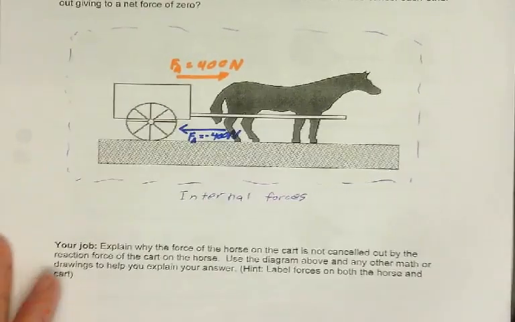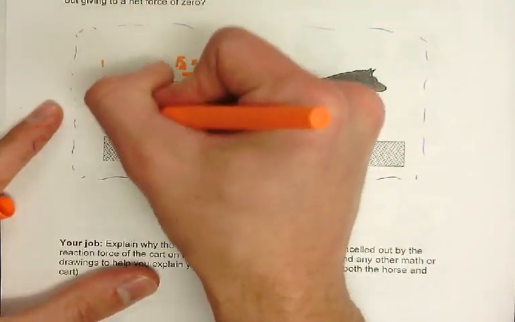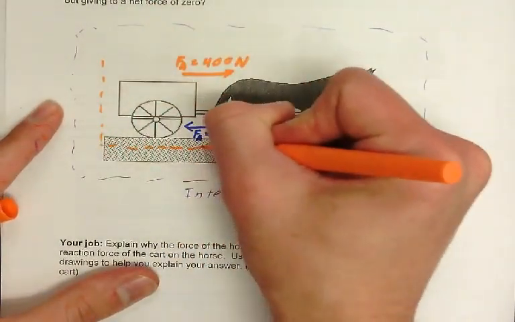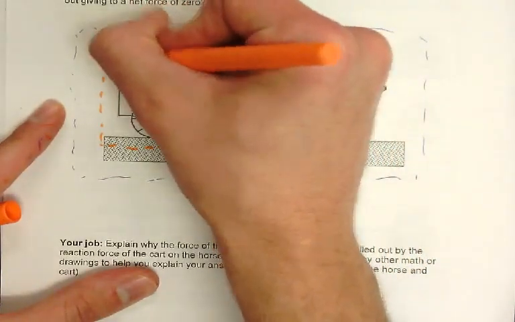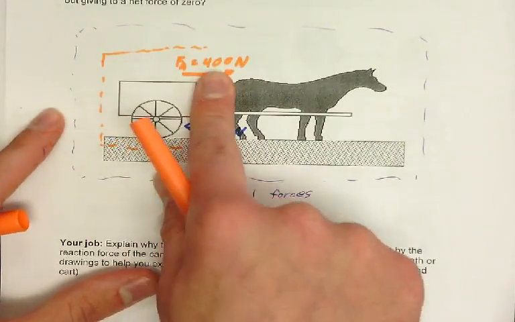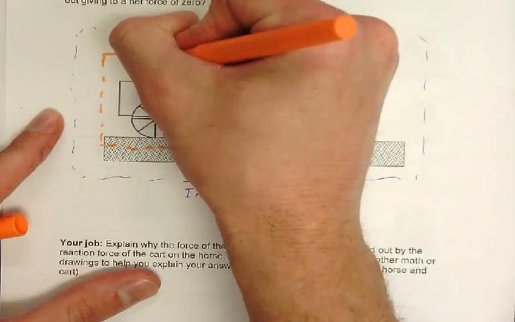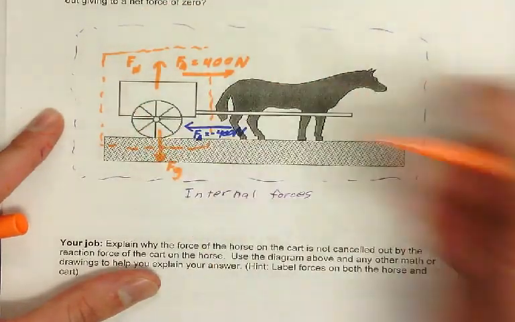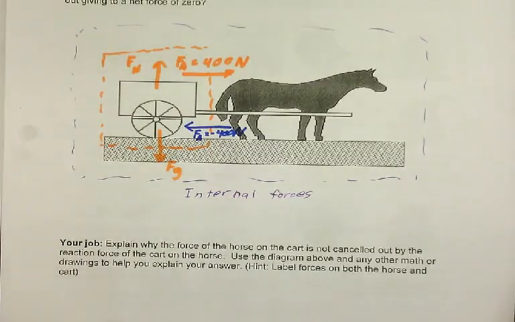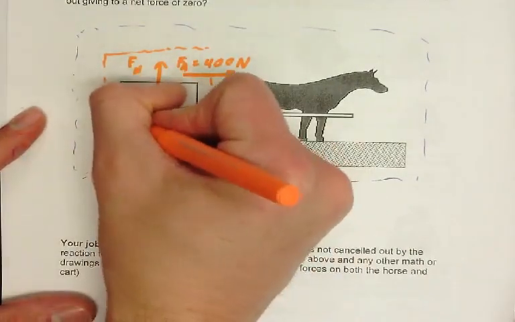But let's look a little bit differently. Let's look just at the cart. What are the forces on the cart? So obviously, the applied force from the horse is on the cart. Normal force is on the cart. Gravity is on the cart. What other force is on the cart? A lot of you mentioned this one. Easton? Force of friction. Okay.